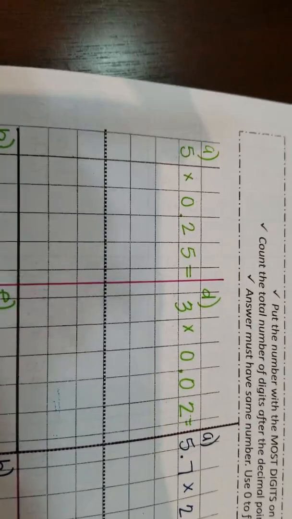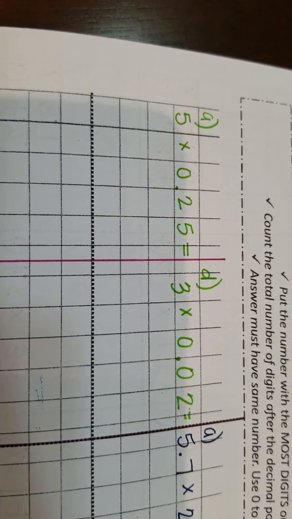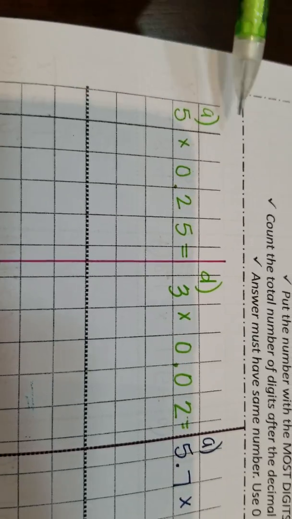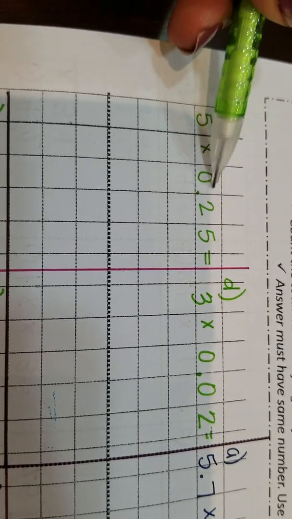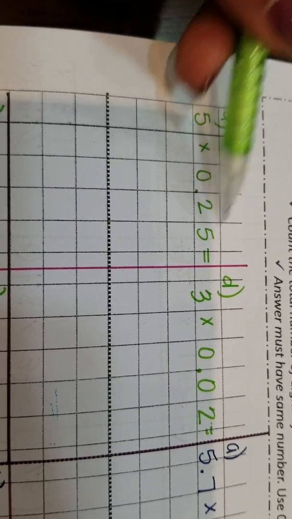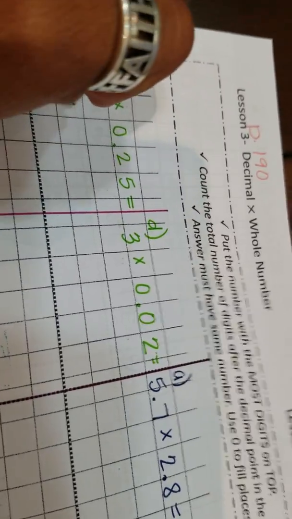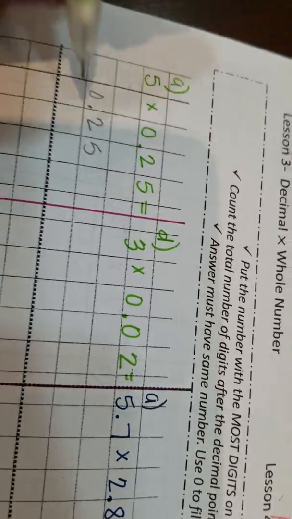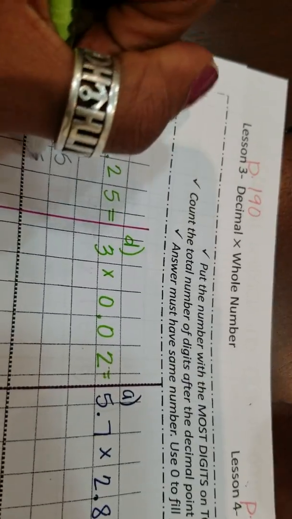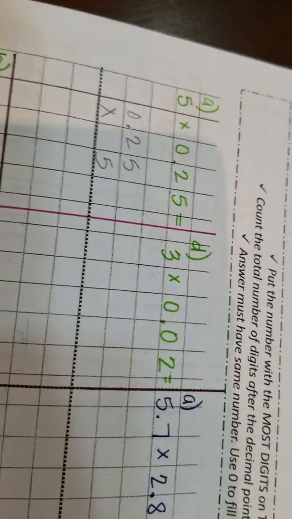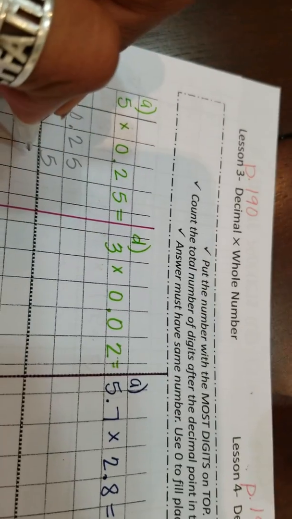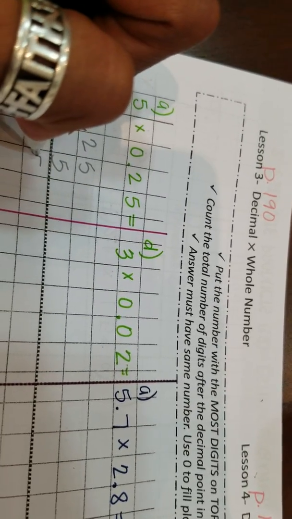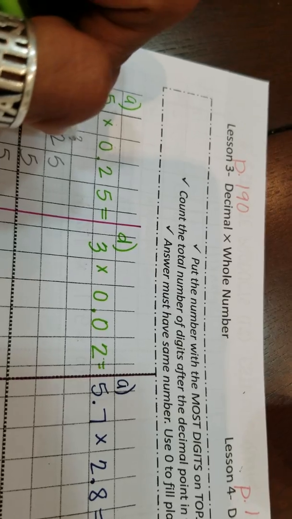So Got It question A is 5 times 0.25. 5 is only one digit. 0.25 is 3. So we're going to put the 0.25 on top times 5. Then we will multiply like we normally would. 5 times 5 is 25. Put a 5 down, carry a 2.